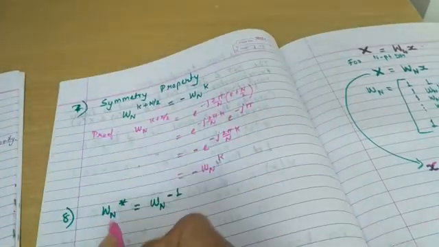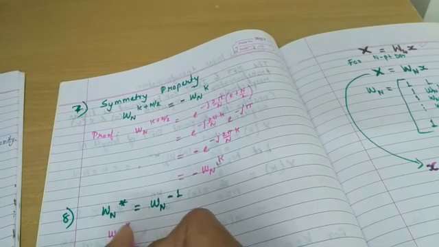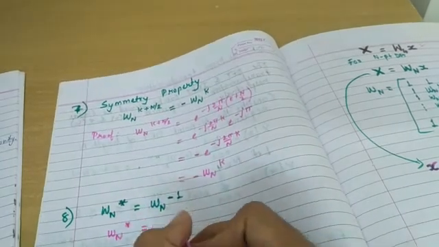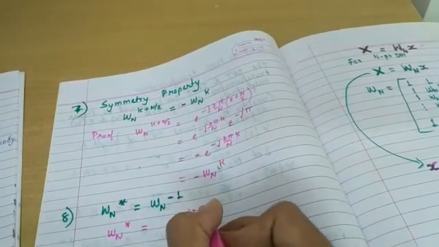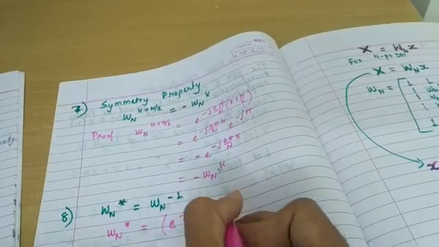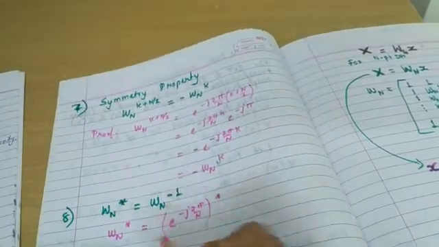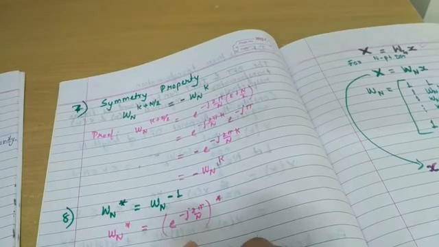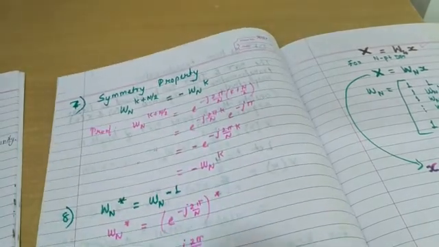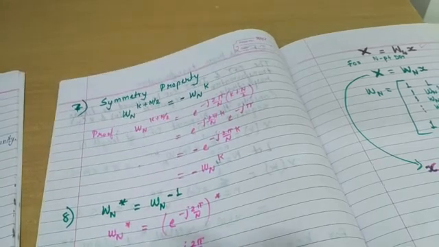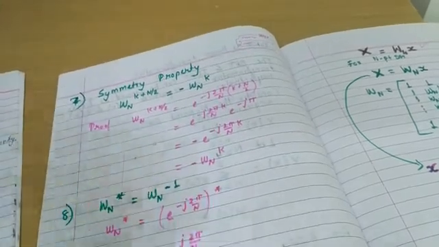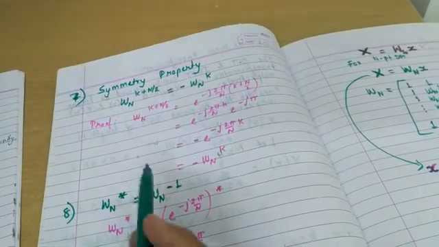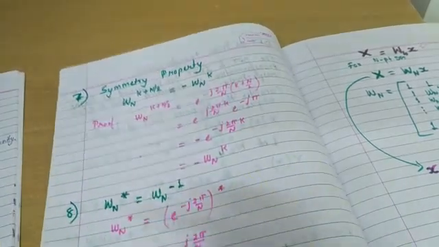Now let's prove it, W_N star, starting with the left hand side. So we have this conjugate. The conjugate will just replace the sign by positive, and it is nothing but W_N raised to minus 1. Clear? So it is nothing but we have proved.